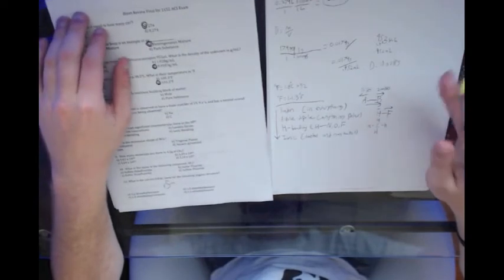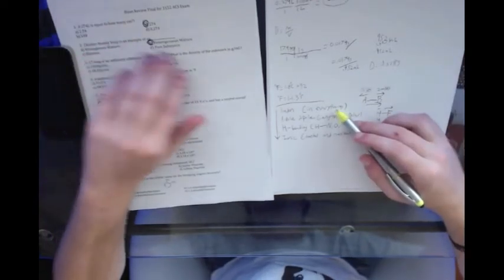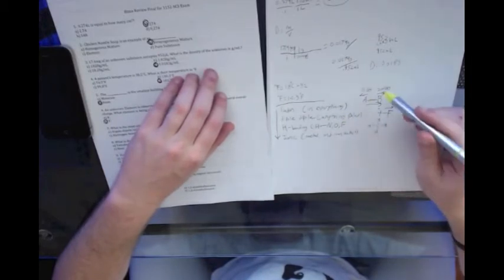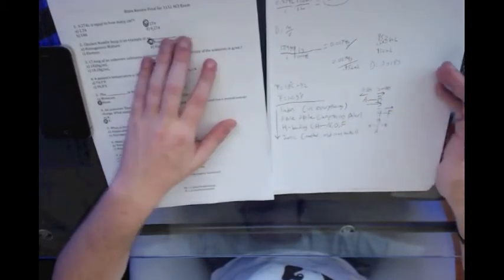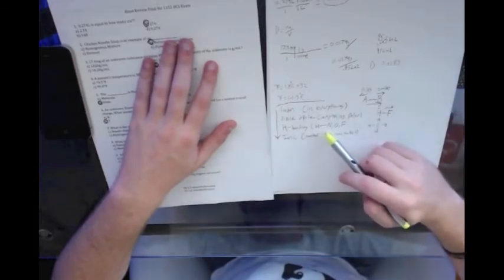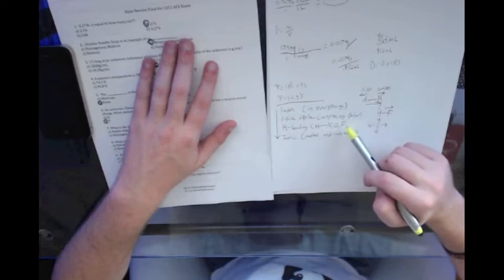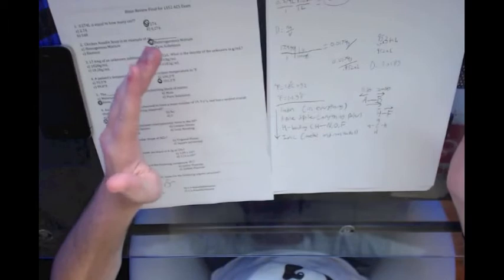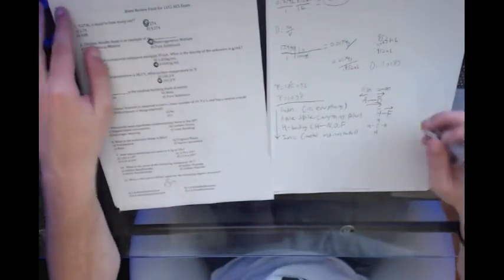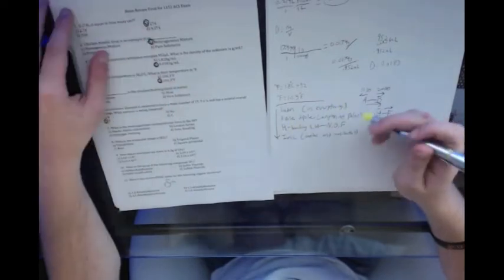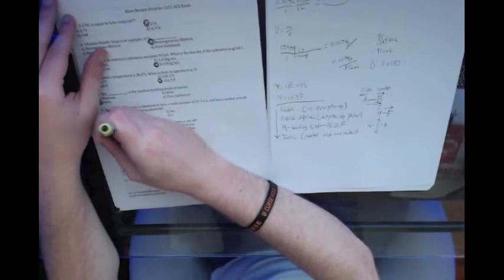HF, does it have London? Yeah, it's got London. Everything's got London. Dipole-dipole, anything that's polar, and we're talking about it. It is polar. But remember, it also has hydrogen bonding because it's a hydrogen bound to a nitrogen, oxygen, or fluorine. So it has hydrogen bonding. It definitely doesn't have ionics, not a metal and non-metal. But the most significant force, remember, it gets stronger going down this way, is hydrogen bonding. So that would be answer choice C.